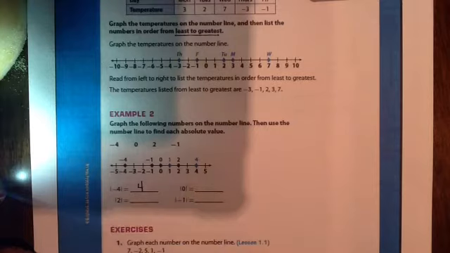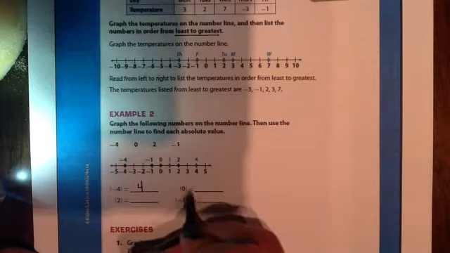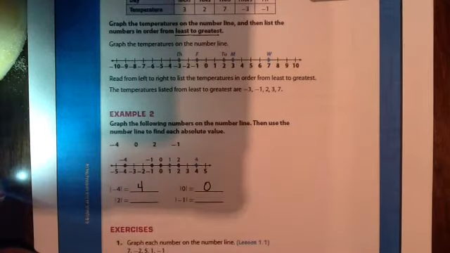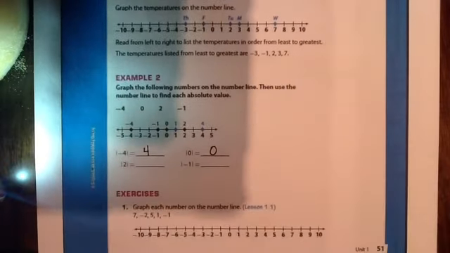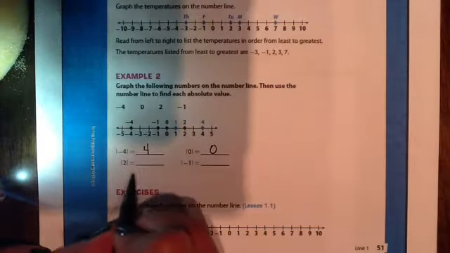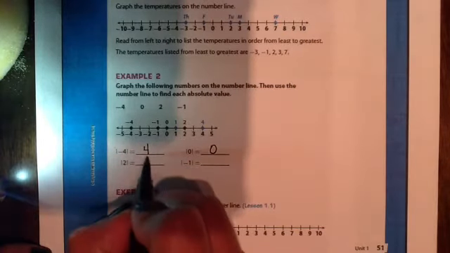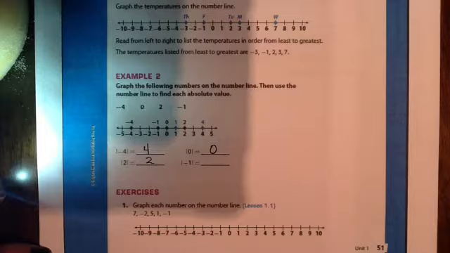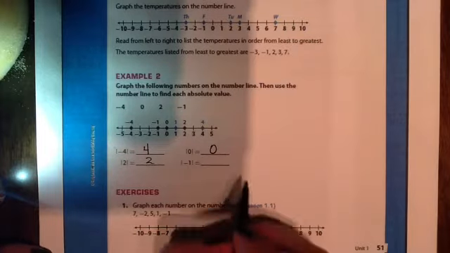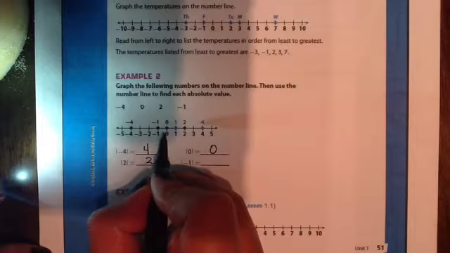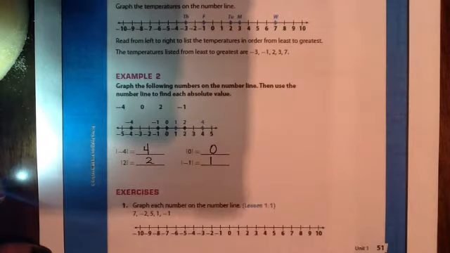And you have to remember that absolute value is always positive. How far away is 0 from 0? Well, that's just 0. You never put a negative or a positive sign on 0. It's just 0, but it is considered a positive number. How far away is +2 from 0? Well, it's 2 away. Again, distance is always positive, so you're going to put a +2 there. And how far away is -1 from 0? Well, it's 1 away. So again, distance can't be negative. It always has to be positive.